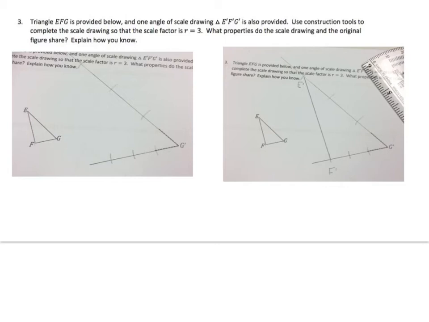All right, now here's where it gets a little bit different. Triangle EFG is provided below, and one angle of scale drawing E prime, F prime, G prime is also provided, just one of the angles. Use construction tools to complete the scale drawing so that the scale factor is r equals 3. What properties do the scale drawing and the original figure share? Explain how you know. Don't zone out on me now. We haven't talked about this yet, and we need to. But let's construct it first.